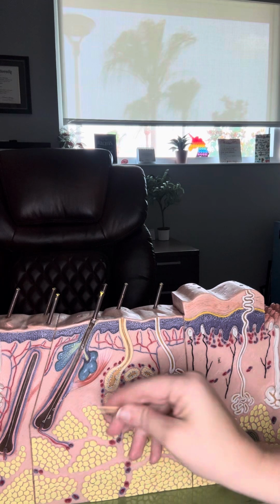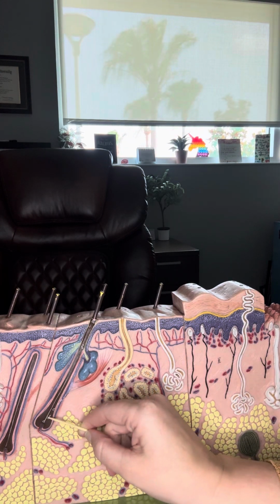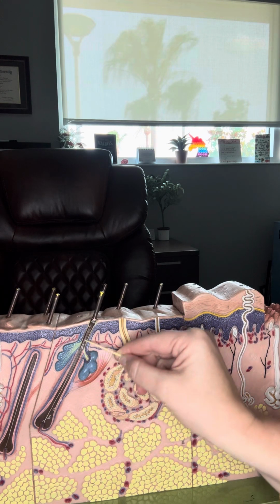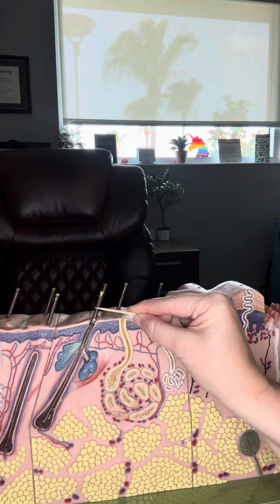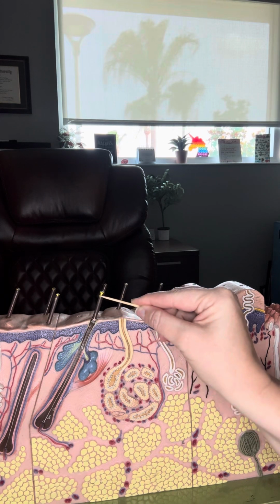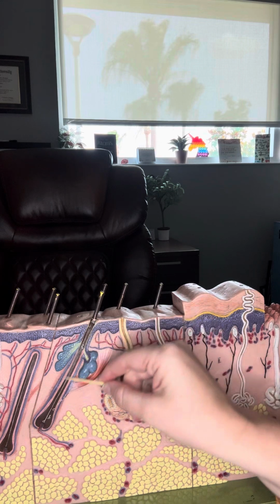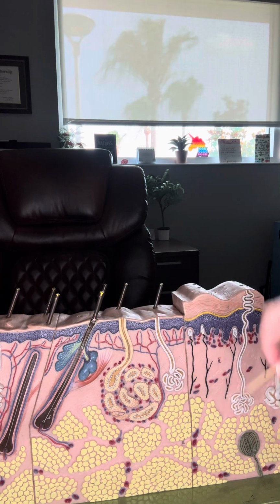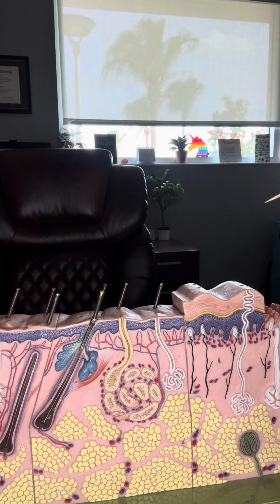Inside the hair follicle, we have the hair bulb, which is this bulbous portion right here. We have the hair root, and then sticking out on top is the shaft. So bulb, root, shaft. We also see many pores, right? Lots of pores.